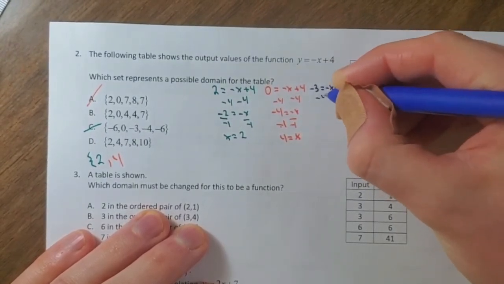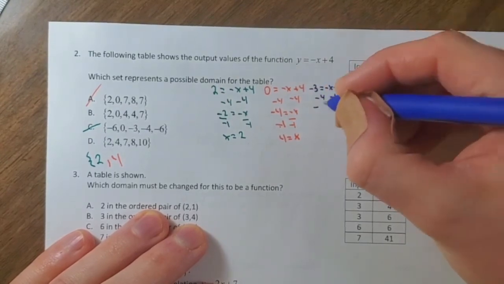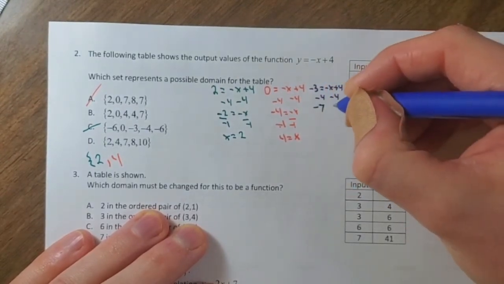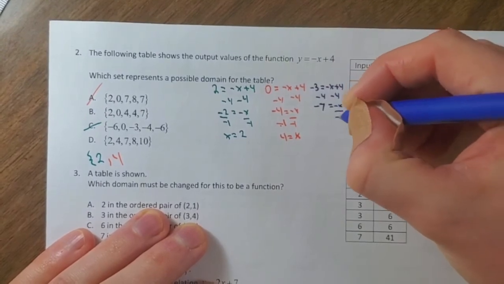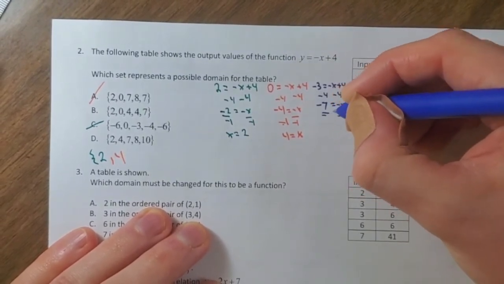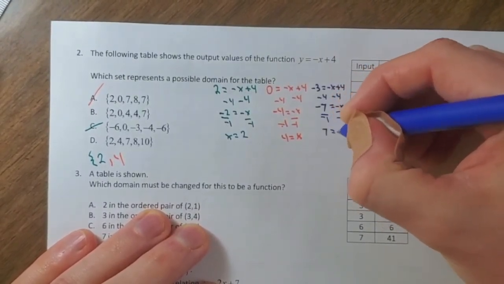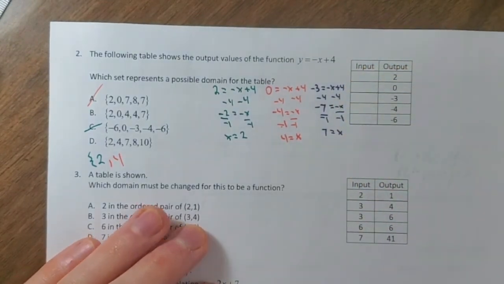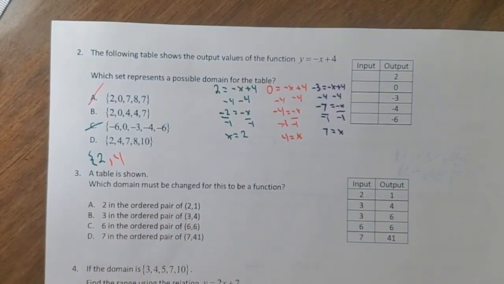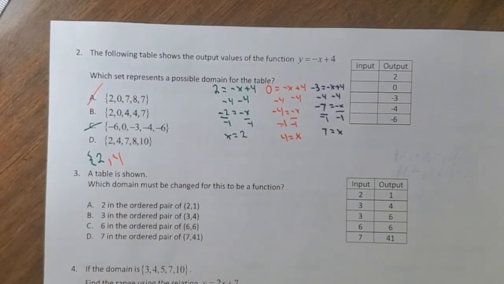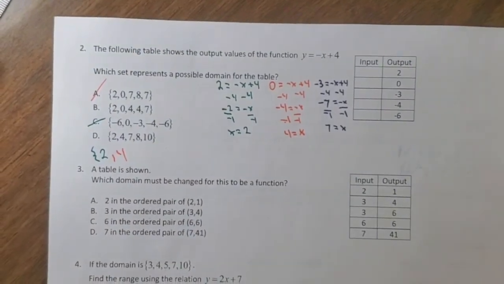Let's subtract our 4 again. We'll get negative 7 is equal to negative x, and divide by our negative 1s. We'll get 7 is equal to x, which looks like that still leaves us with 2 choices here. So let's keep moving our way through.